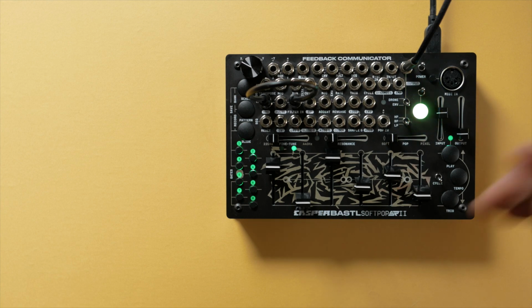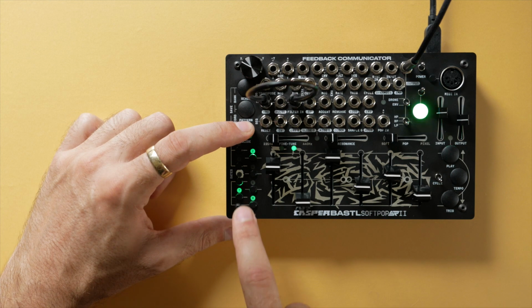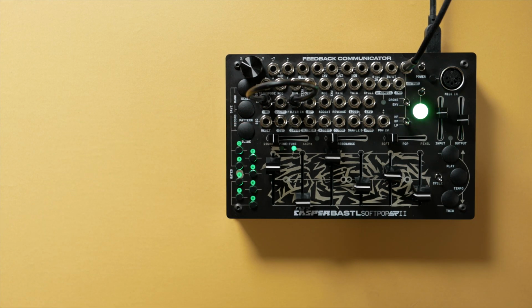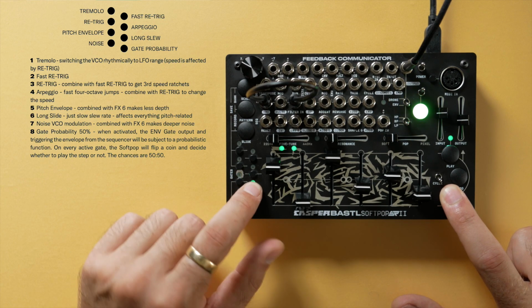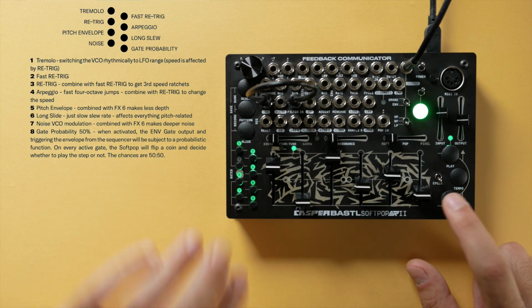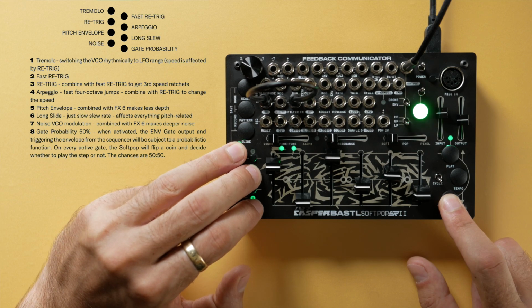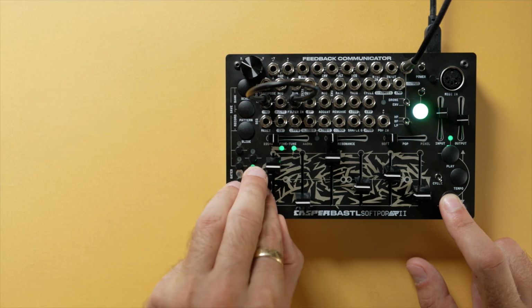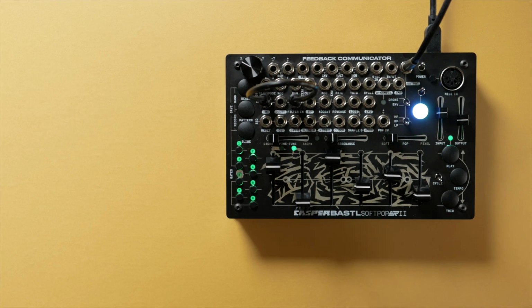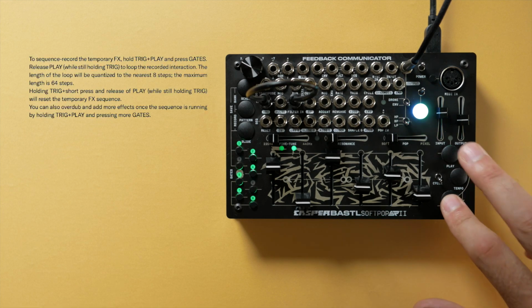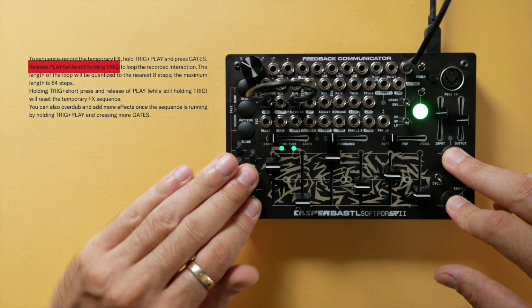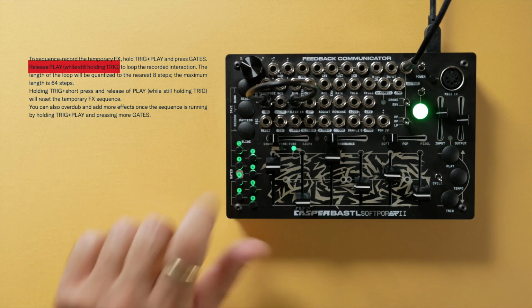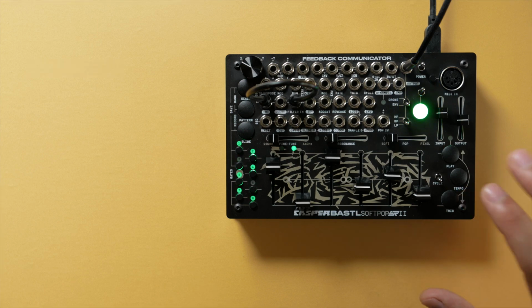But these are not the only tricks you can use in order to spice things up here. Again, we can use a few slides. And we can use temporary effects. They're kind of like punch-in effects on pocket operators. We can even use multiple at the same time. And we can even record a loop of those by pressing these two. That didn't work this time, but yeah, it worked this time. If we want to delete this, press trigger and play again, and that recorded loop is gone.